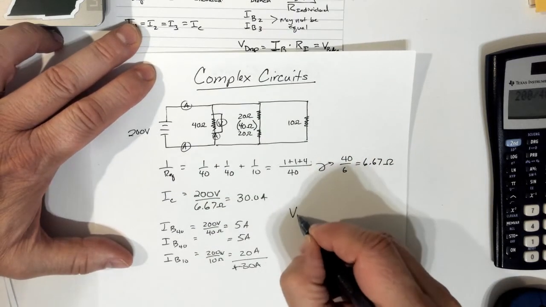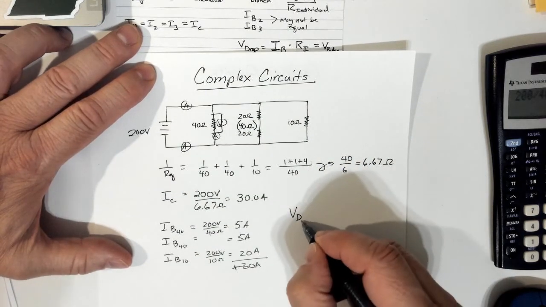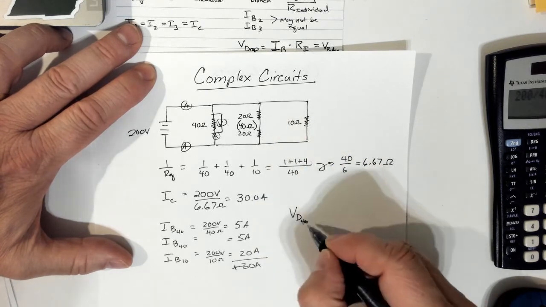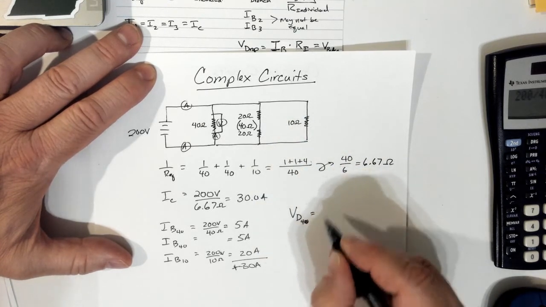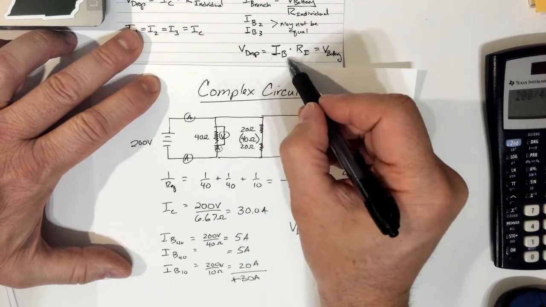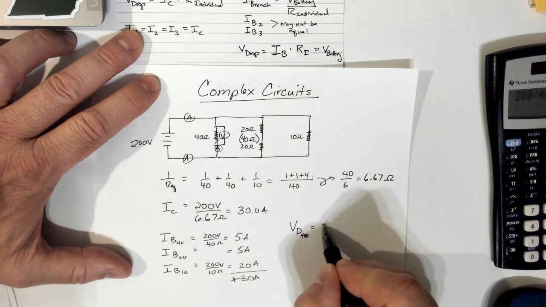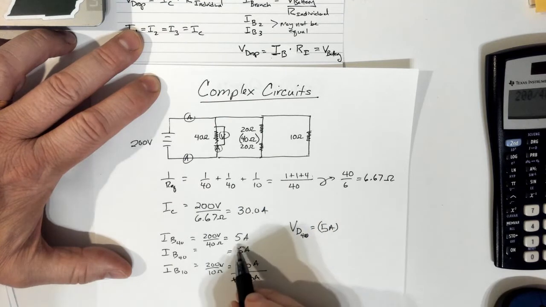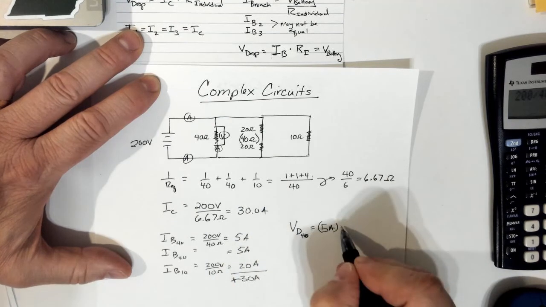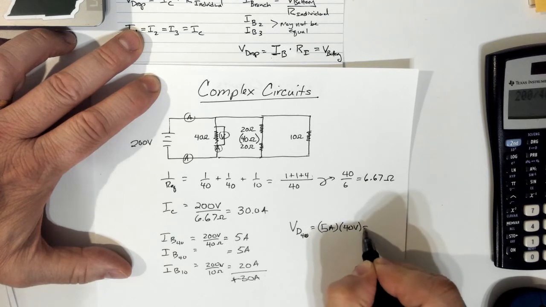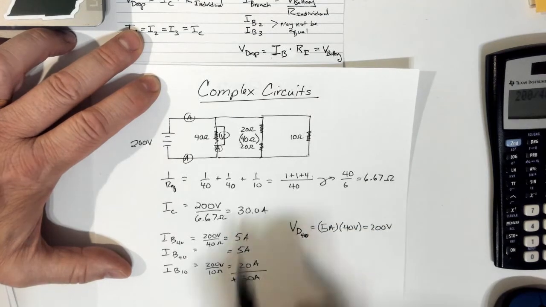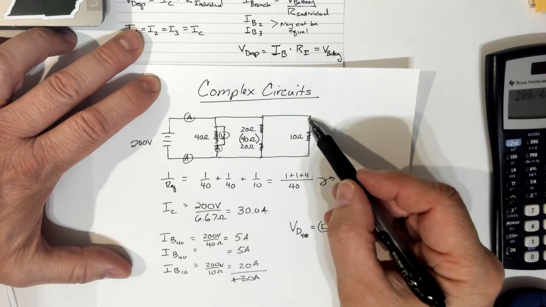Voltage drop, okay, and we put it for the 40. So we're going to go, voltage drop is the I in the branch, and we found it in the branch to be 5 amps, times 40 ohms. That's 200 volts. So it feels the whole battery. So this one's going to feel 200.